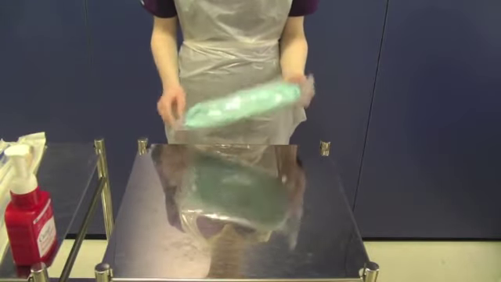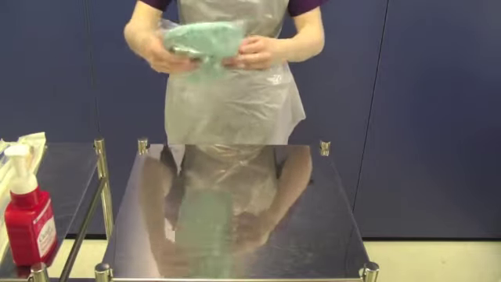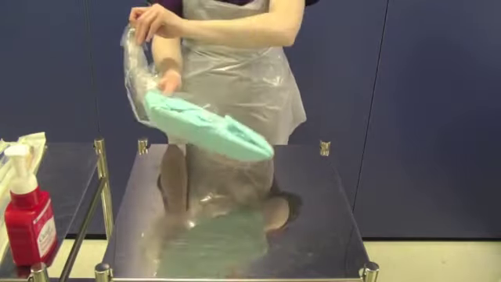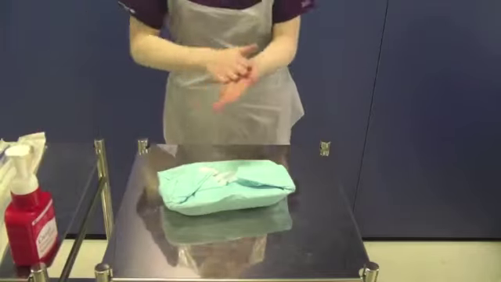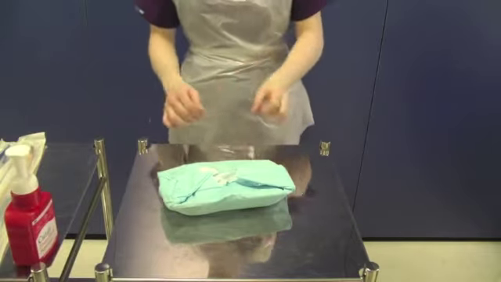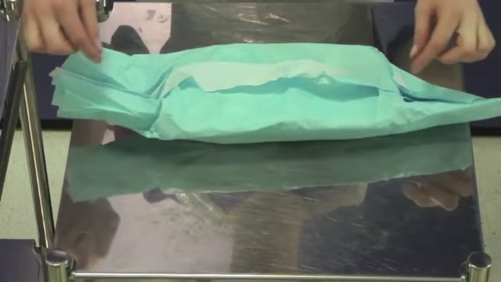Take your catheter pack and check that it is in date. Open the pack onto the trolley without touching the contents. You must decontaminate your hands as you have been touching outer packaging. Carefully open up the sterile catheter pack.